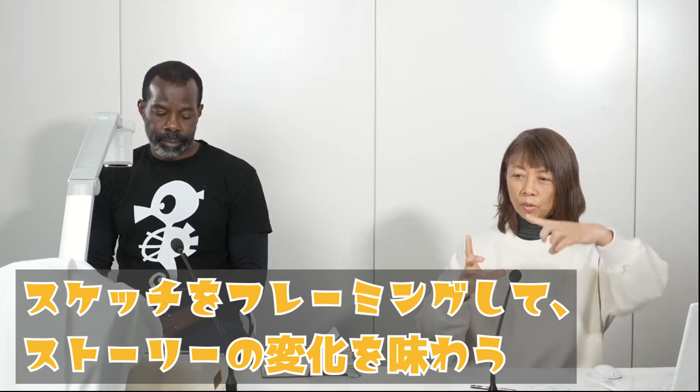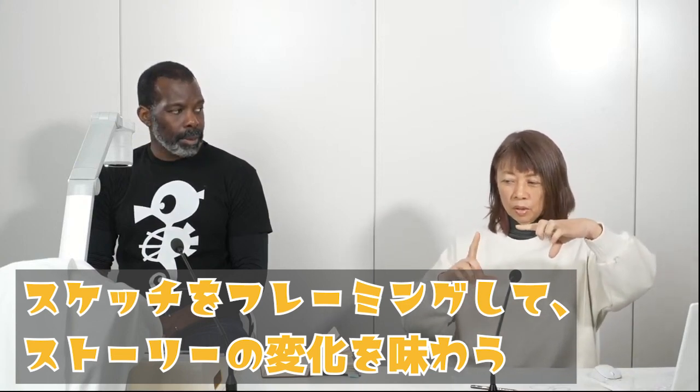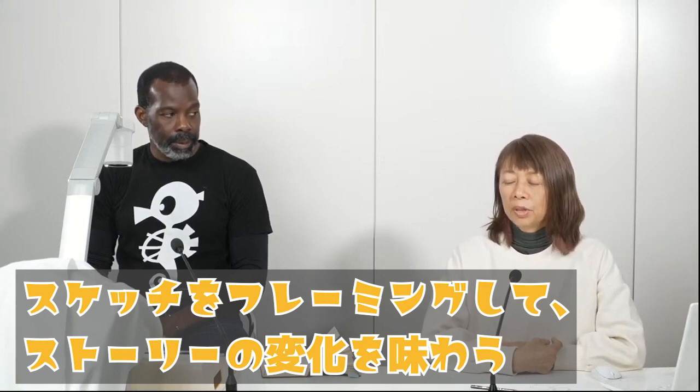Okay, so in this topic, I want to talk about framing, like how, when you're doing figure drawing, to frame your drawings on the page. Okay. So actually, one of my drawing classes, I teach at Kurokikai every other week.